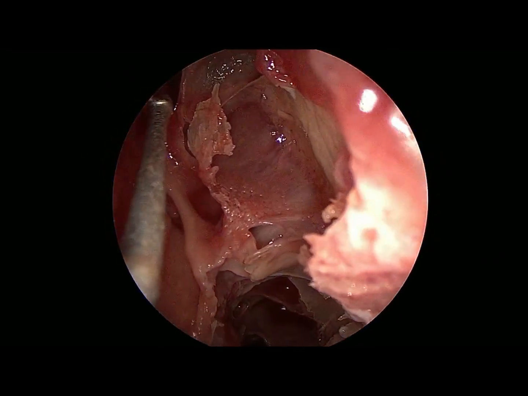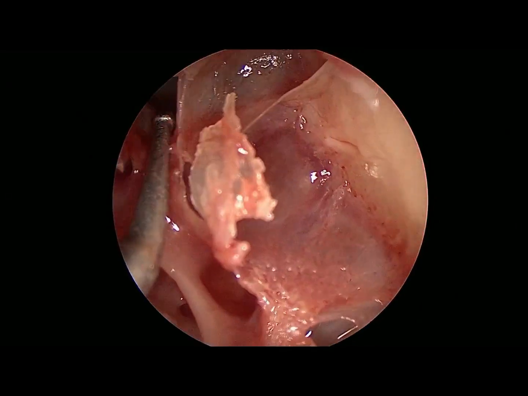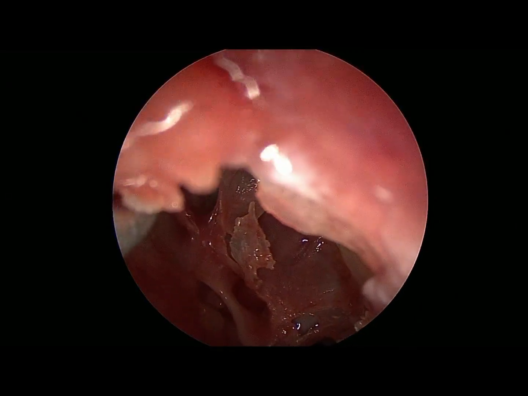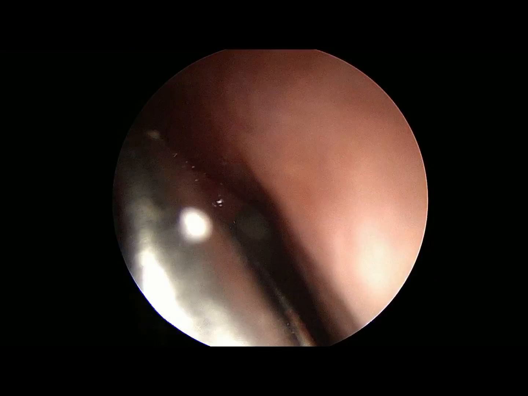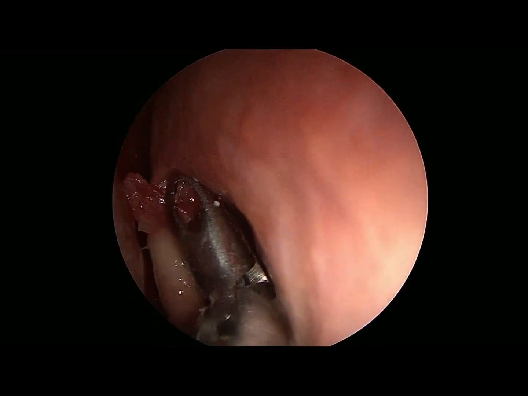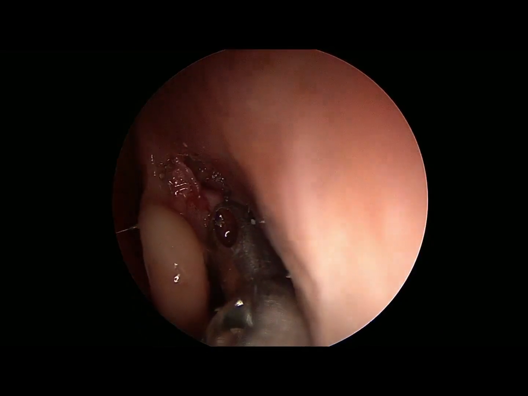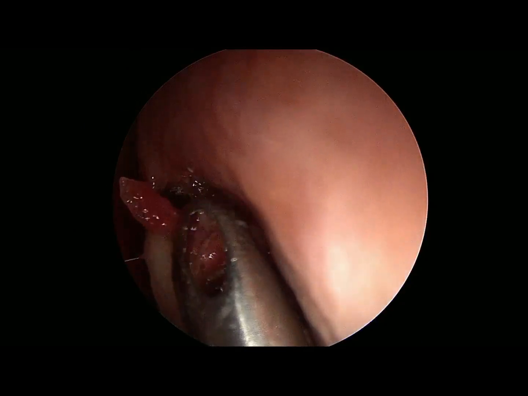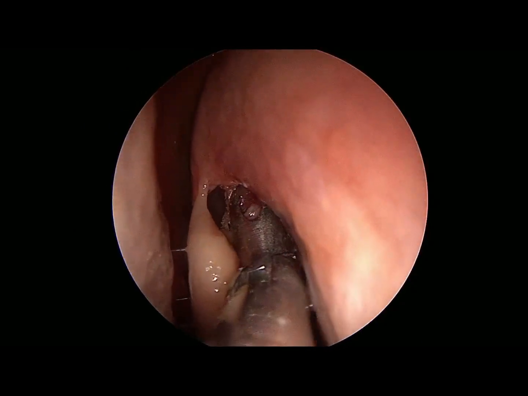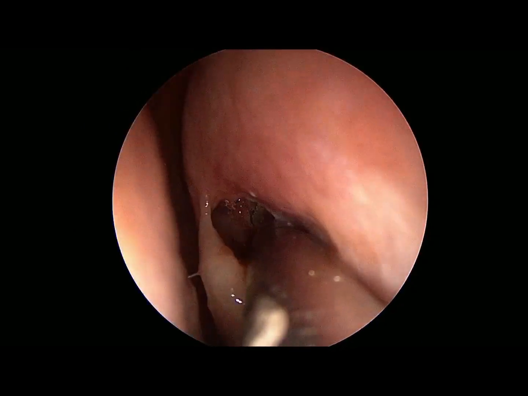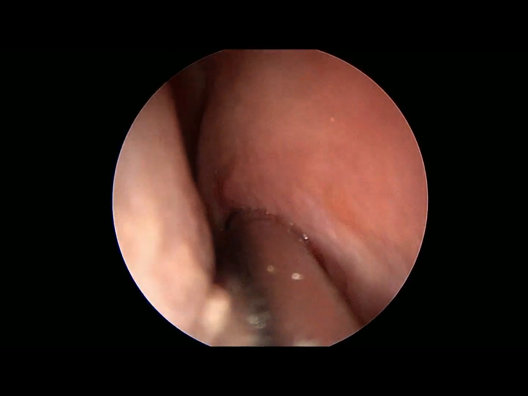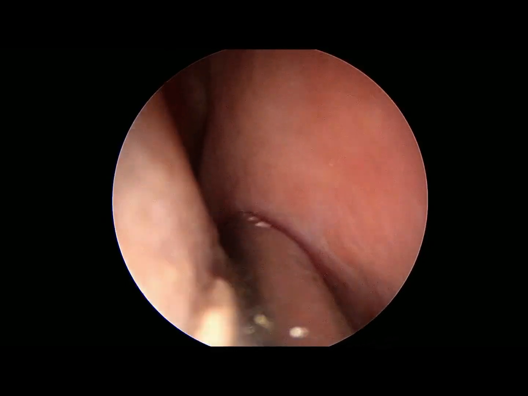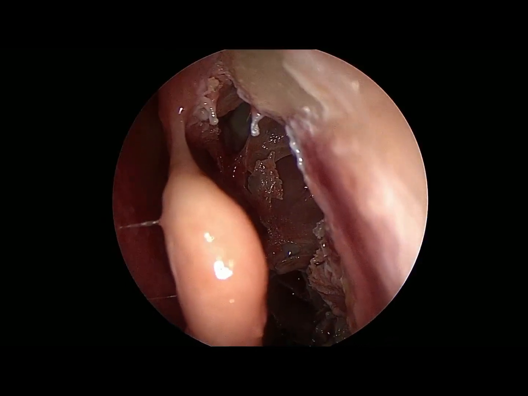See now, the posterior-most wall part of the agger cell is removed, then you are able to see the frontal sinus. Most of the time it is the cells that are in the frontal drainage pathway which will dictate what type of drainage the patient has. So CT scan is the most important thing we need to study.